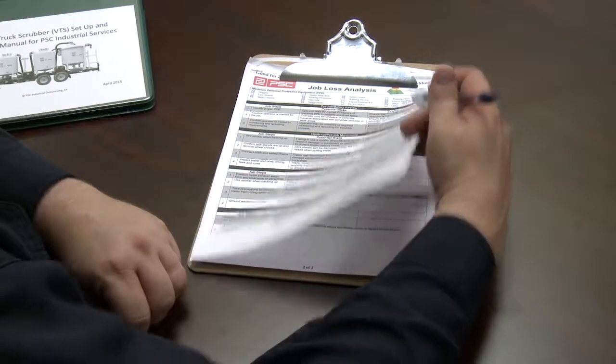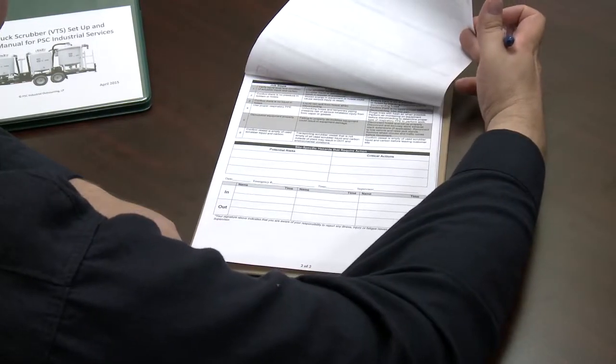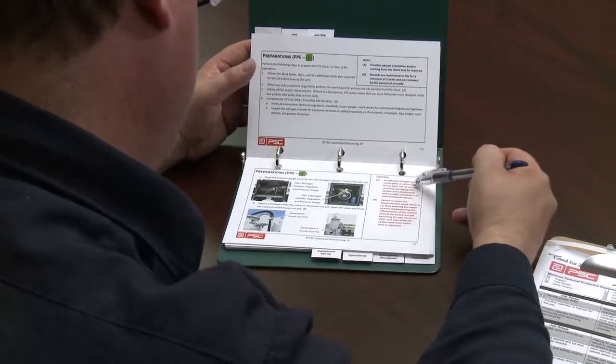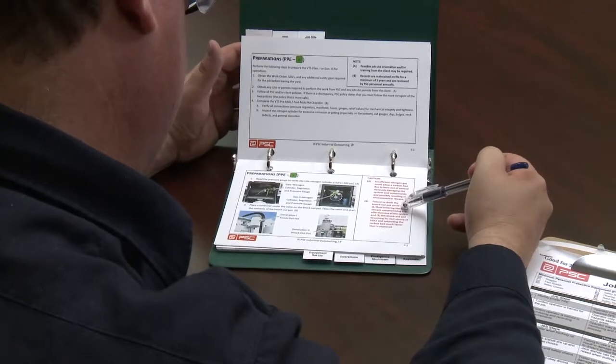The observer should prepare themselves before conducting the LPO. The observer should review the JLA for the task, as well as any other company SOPs, procedures, or policies related to the task. The observer should also read any recent alerts, bulletins, or LPOs associated with this task.